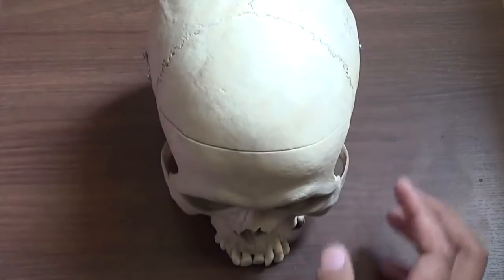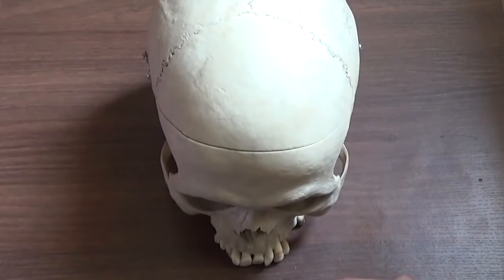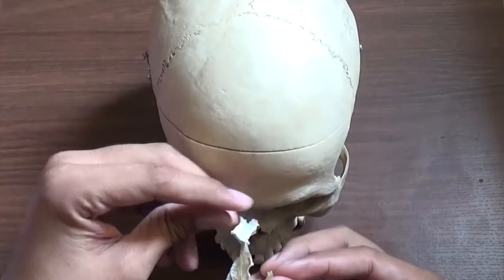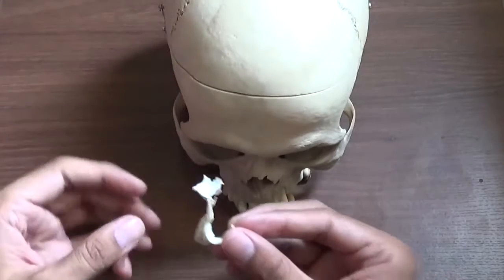Now the fifth pair of bone is the palatine bone. Now as the name itself is suggestive of, it contributes to form part of the hard palate.